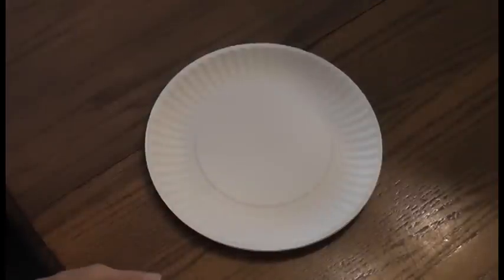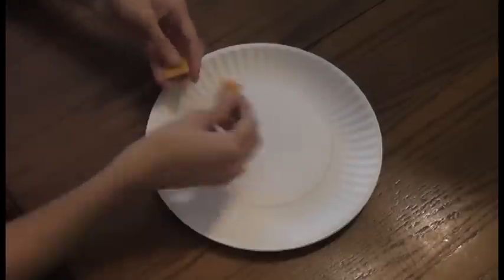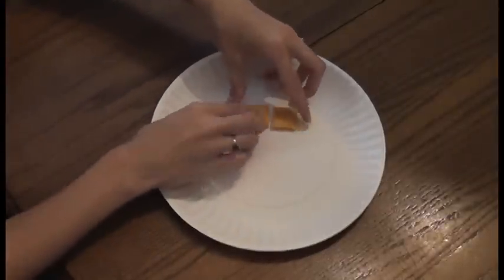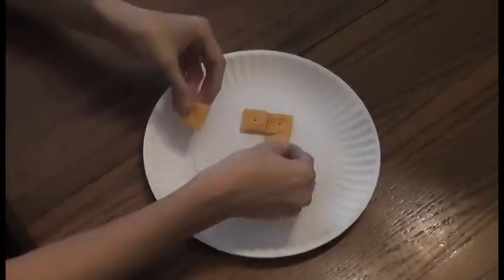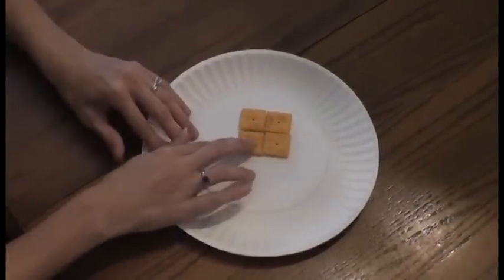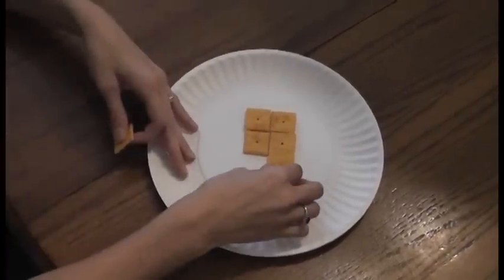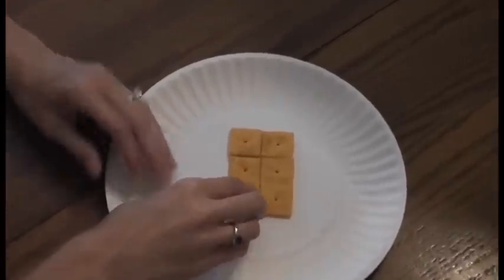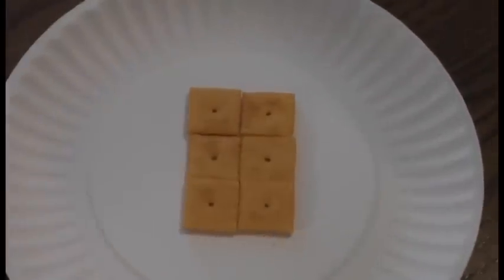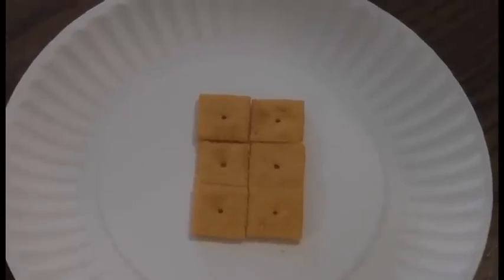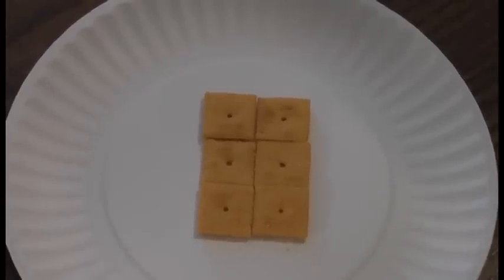To demonstrate area and perimeter a different way, we're going to show area and perimeter using some cheese crackers. So I'm going to form a shape on my paper plate here. When we looked at the tile squares, we were looking at 1 foot by 1 foot squares. Now we are looking at 1 inch by 1 inch squares. So if we take a look, I've formed a shape.